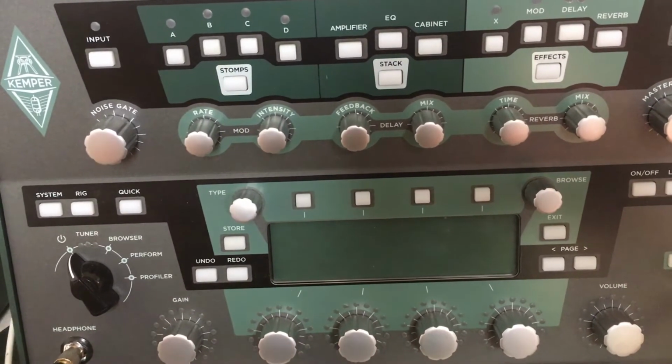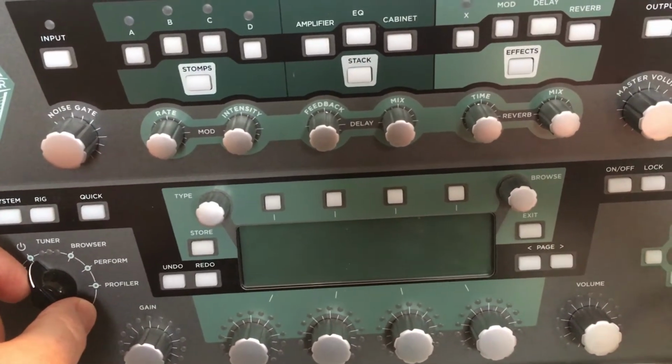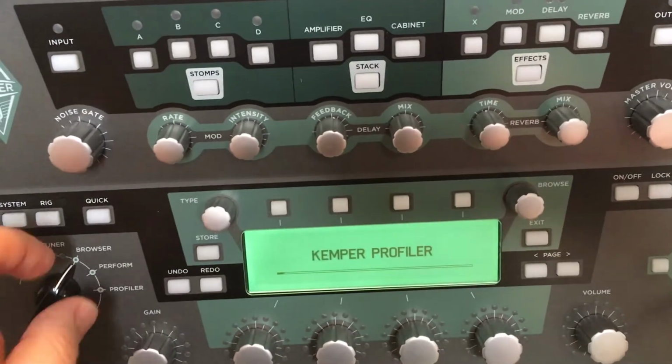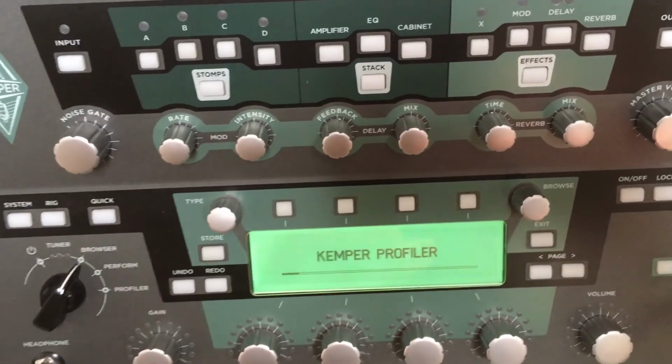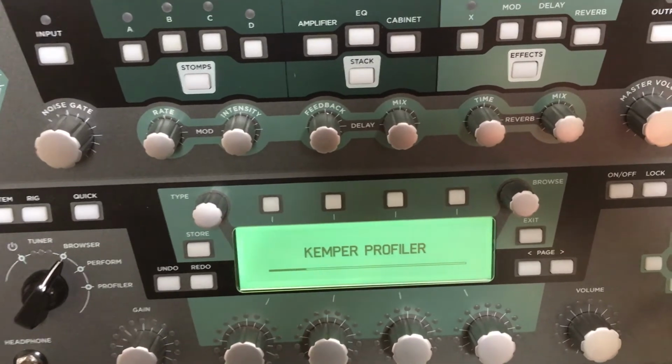So you're going to go to your Kemper Profiler and turn it on to browser. And it is going to do its startup routine. Obviously I'll edit this now and jump to the next bit.